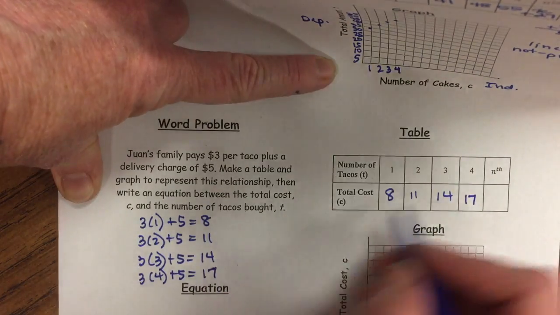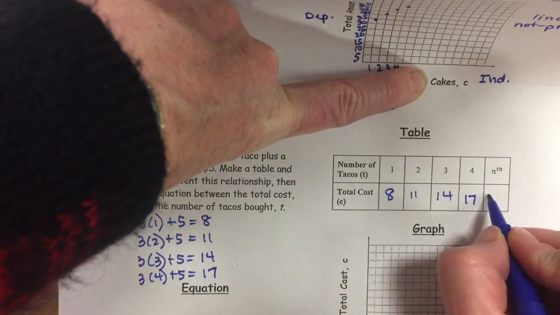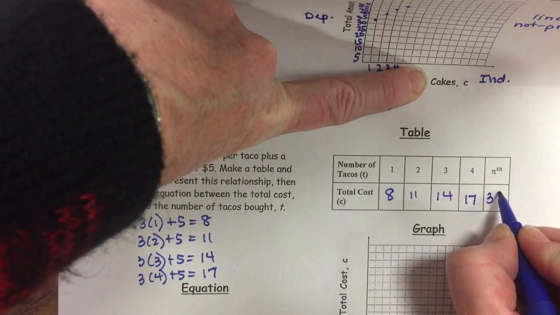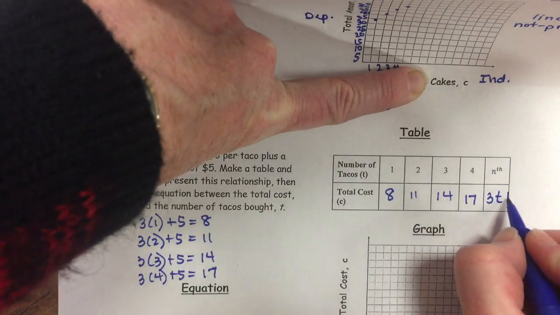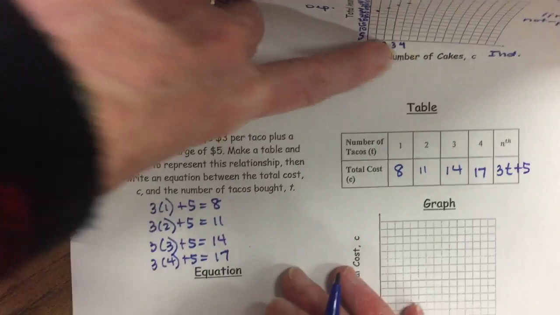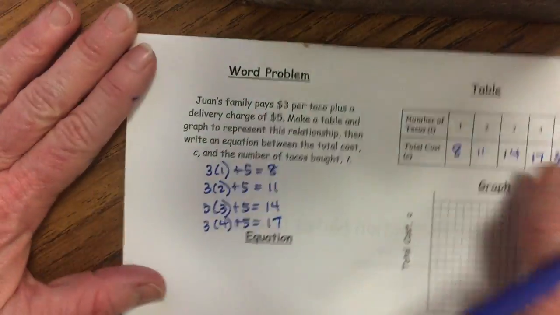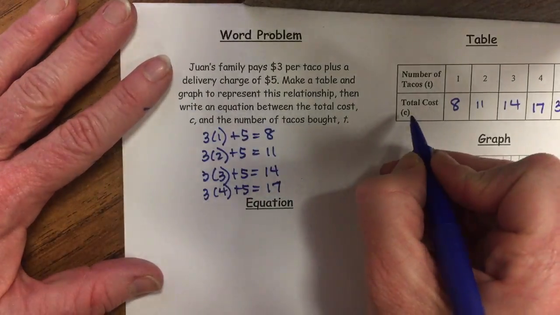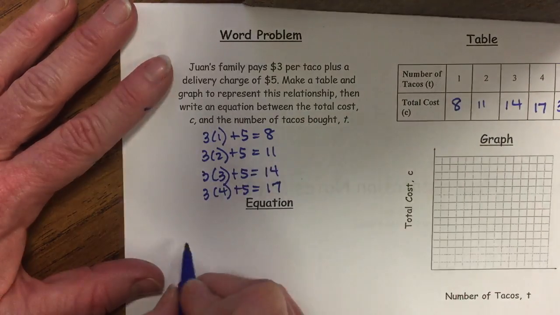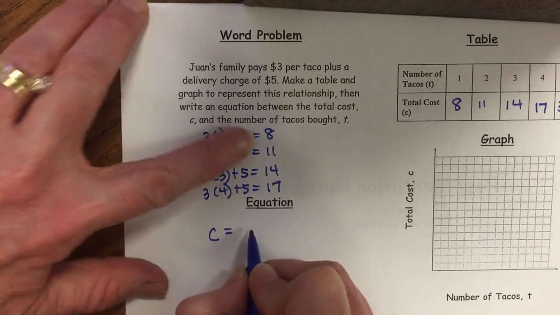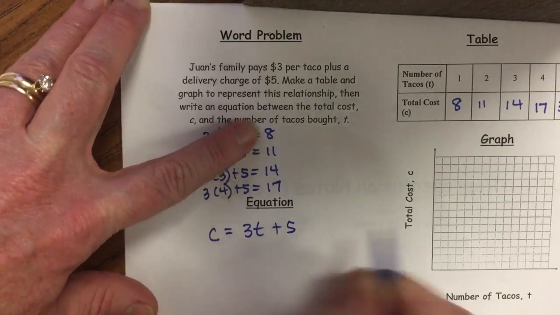All right, so what was I doing every time? I was multiplying 3 times the number of tacos, in this case that's T, and I was adding the delivery fee, plus 5. So my equation, go ahead and write that. As an equation, what is equal to 3T plus 5? C, the cost. So the cost, C, equals 3 times T plus 5.